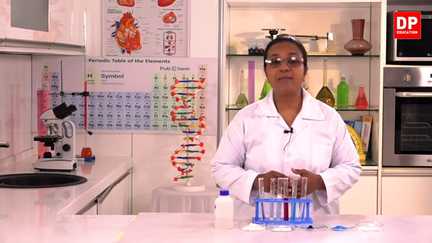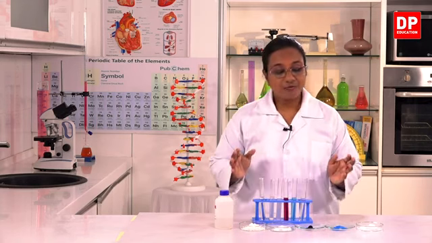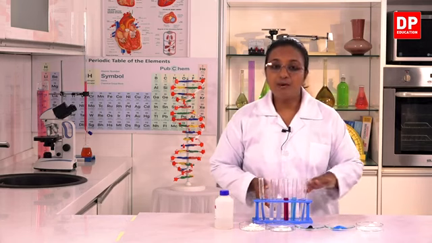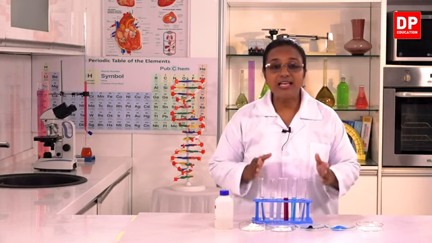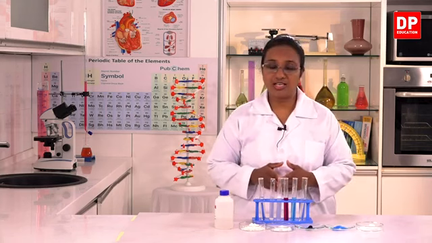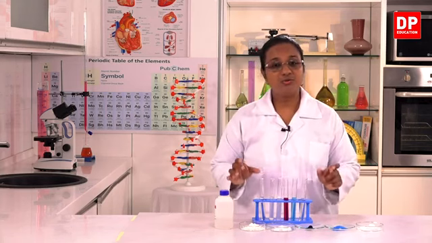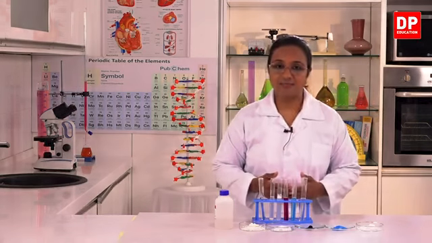So, we call them heterogeneous mixtures. From this activity and these observations, you will be able to identify clearly what homogeneous mixtures are and what heterogeneous mixtures are. So, you will be able to classify these mixtures easily.